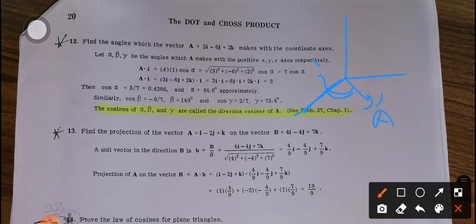We apply the same concept: A dot i will be equal to the magnitude of A into magnitude of i, that is 1, into cos of alpha, because alpha is the angle between the unit vector i and the vector A.